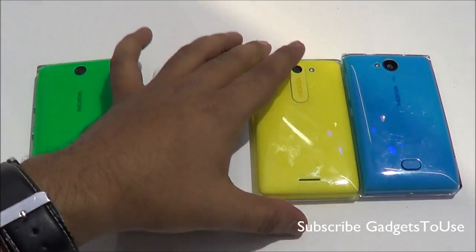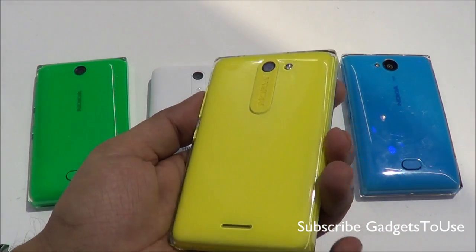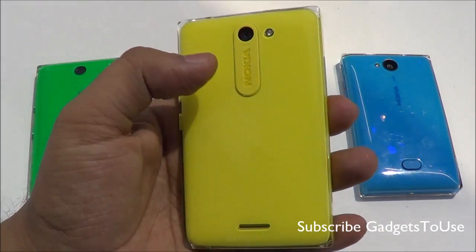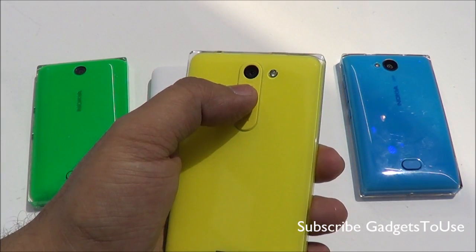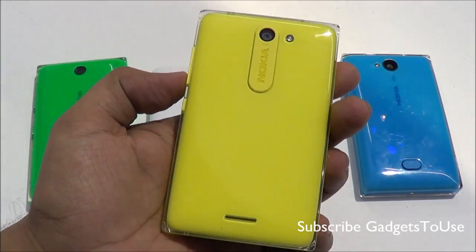Whereas if you want a device with a better camera altogether, better than these two, then you can always go for the Nokia Asha 502. And you get a 5 megapixel camera on this device with LED flash as well. Again, better quality of camera you will get on this device.